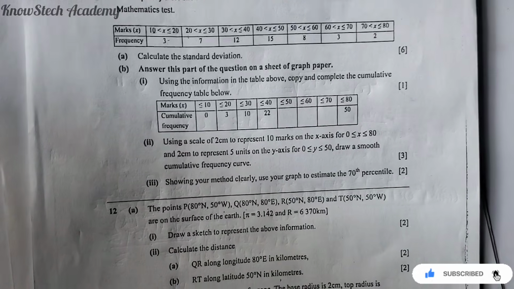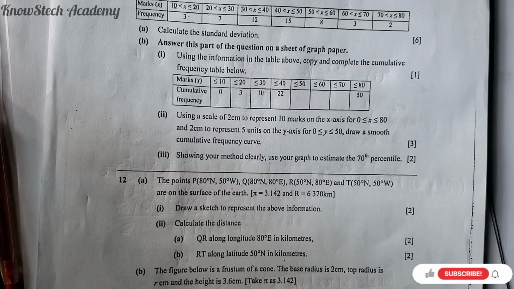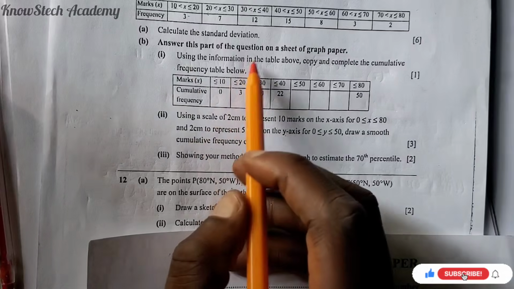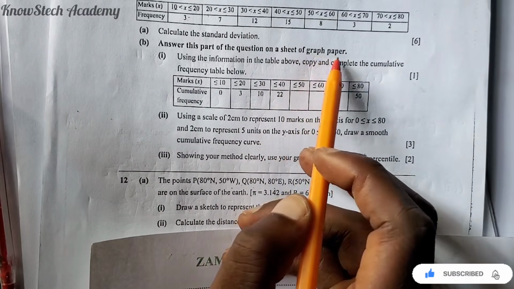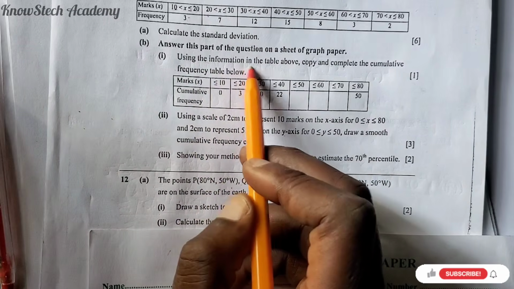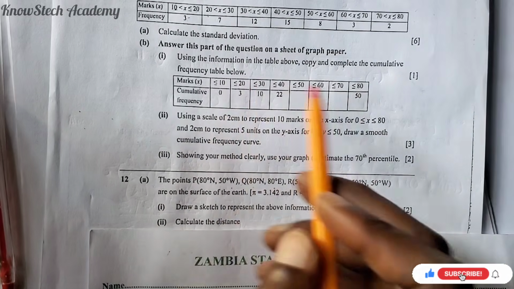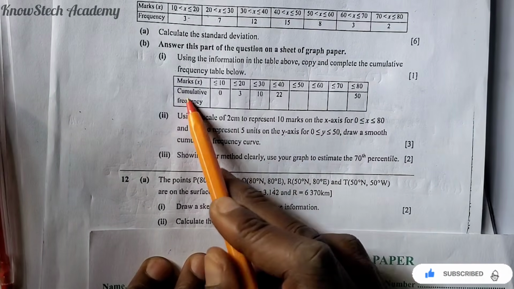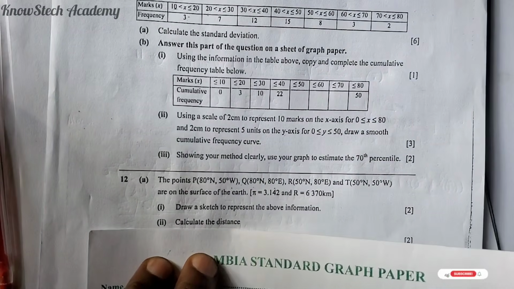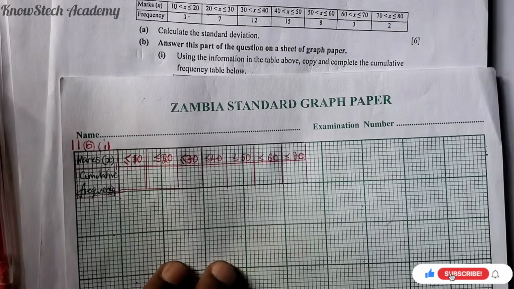Okay, question 1. Let's now go to question 2. The second part of this question is saying, answer this part of the question on a sheet of graph paper. The first question is saying, using the information in the table above, copy and complete the cumulative frequency table below. So this is the cumulative frequency table. We need to copy it and complete it.